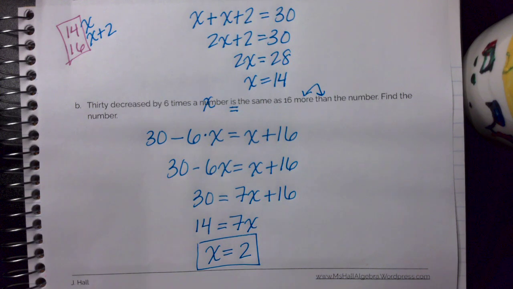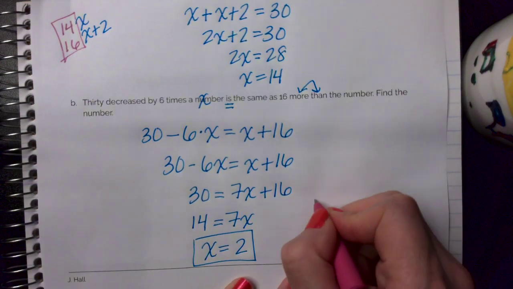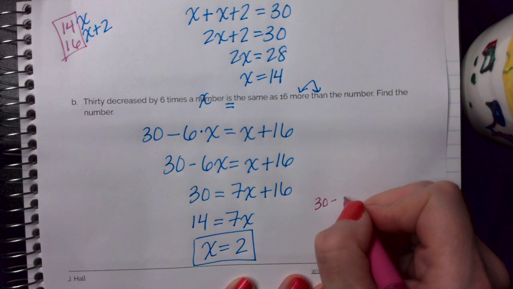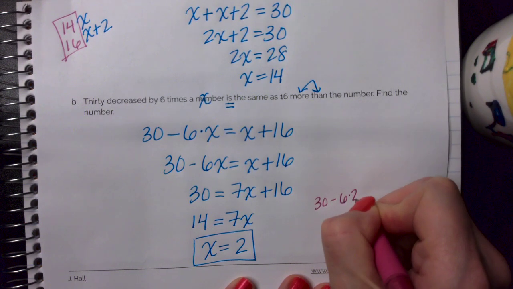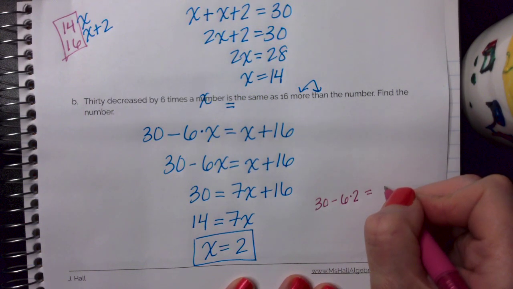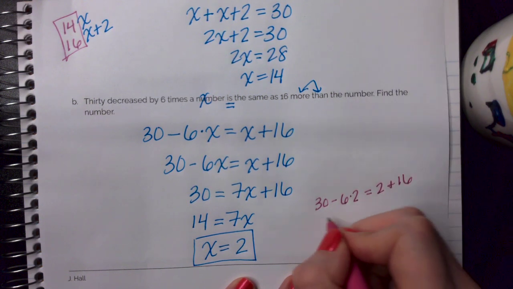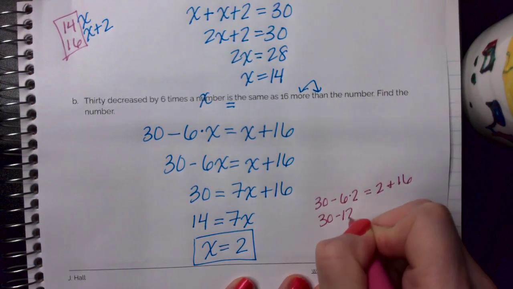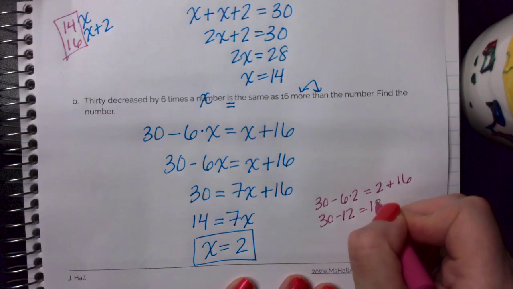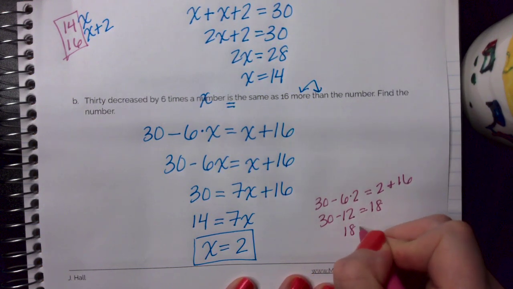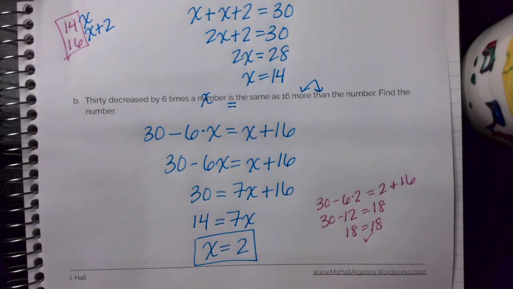Let me check it. 30 decreased by 6 times 2 is the same as 16 more than 2. 2 plus 16. 30 minus 12 is the same as 18. 30 minus 12 is 18. Great, it checks out.